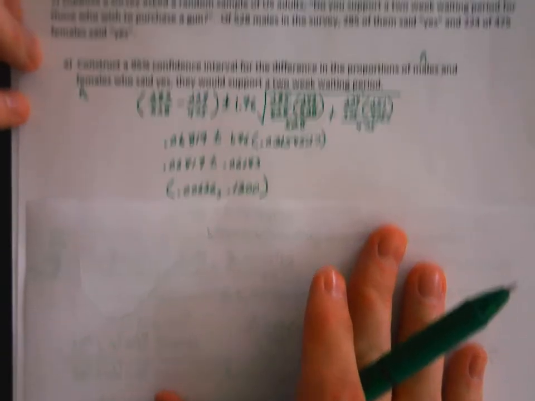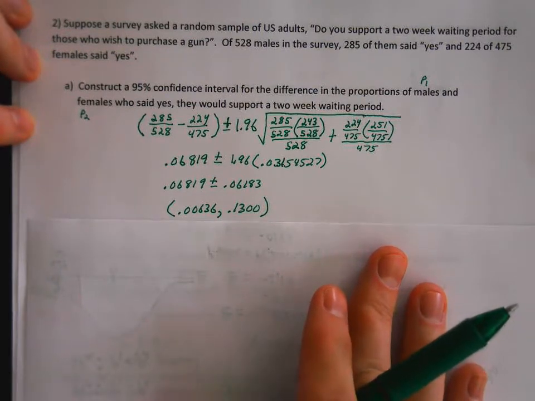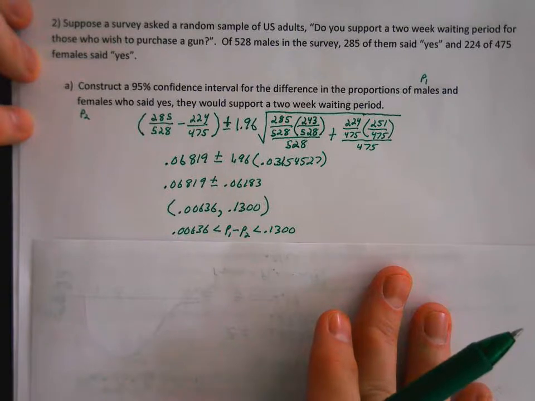So we're 95% confident that our interval contains the true value, the population difference in the proportions of males and females who said yes. And in terms of just using P1 minus P2, that's how you write your interval.